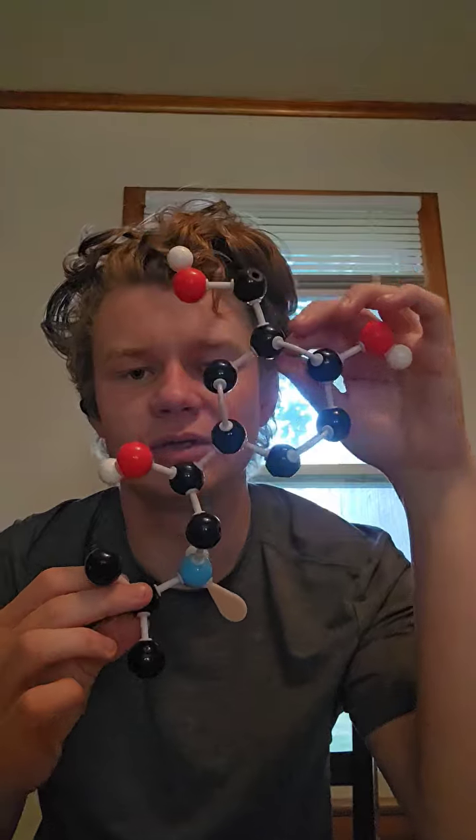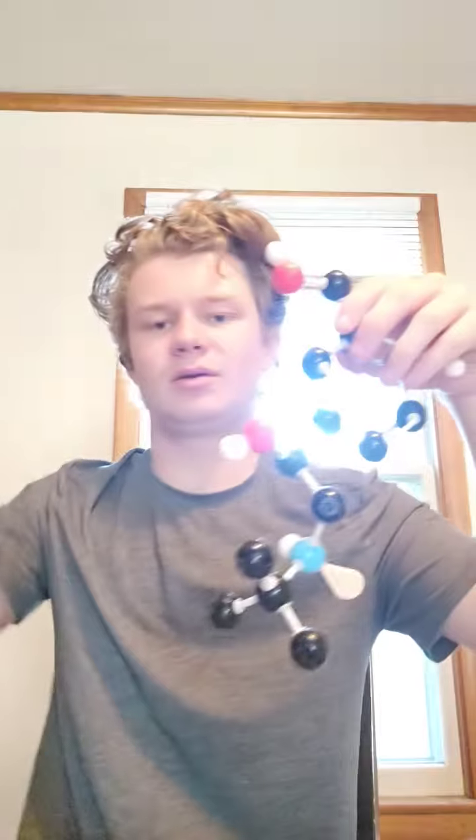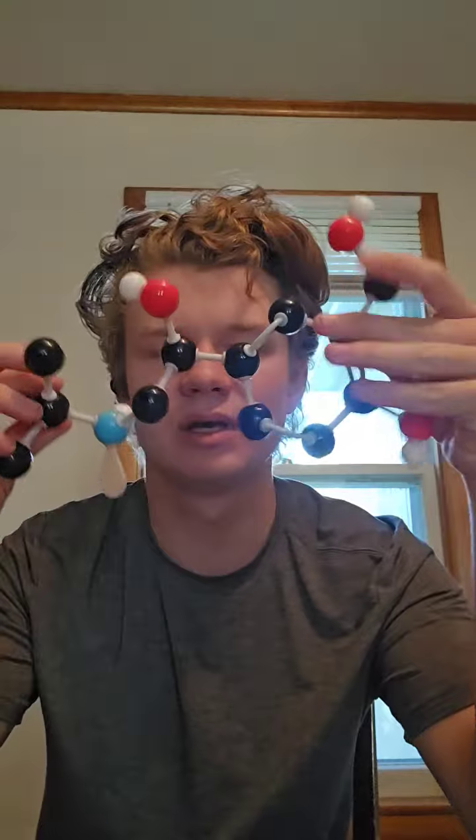So I thought that I would put this one together because it's one of the smaller ones. It is albuterol. This is what each little molecule of albuterol looks like.